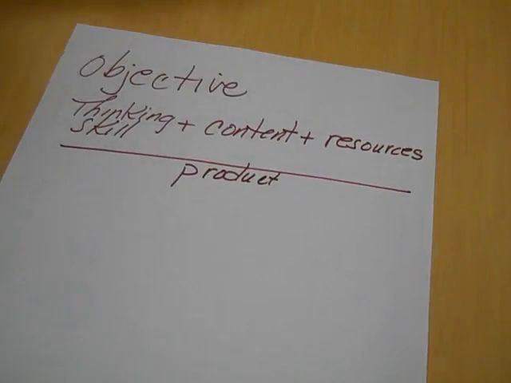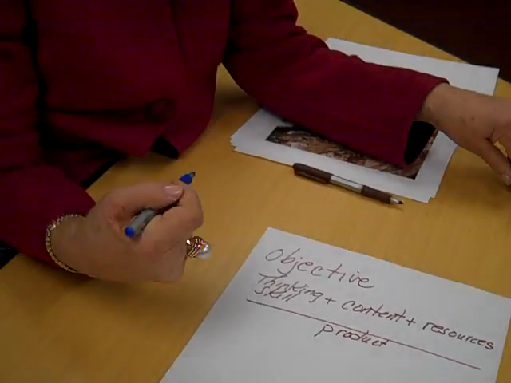mastered the particular objective in terms of its thinking skills, its content, and its particular way of trying to get students to understand a standard or to be able to really understand the way in which we're looking at that standard as it pertains to a new thinking skill.